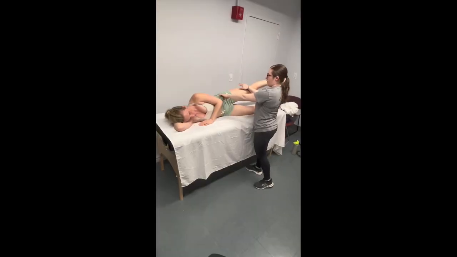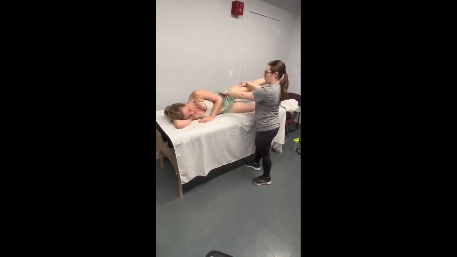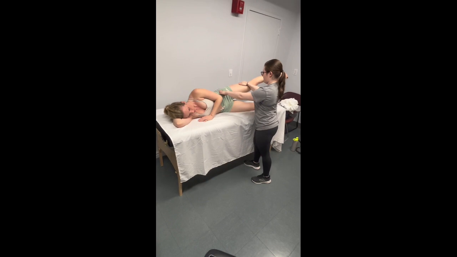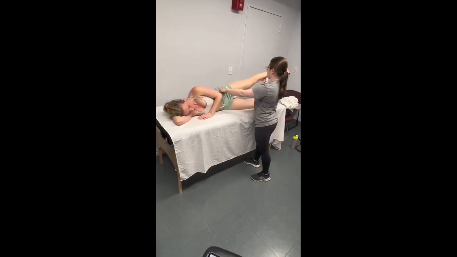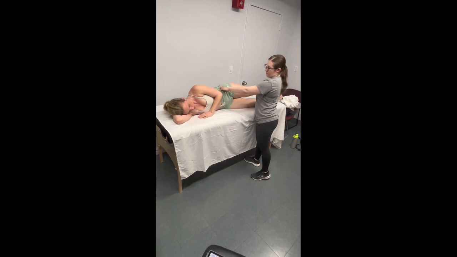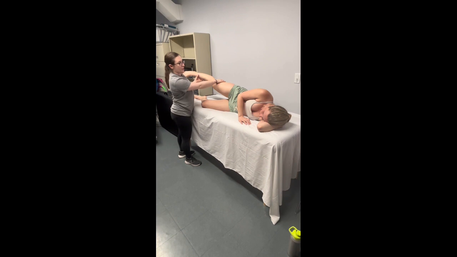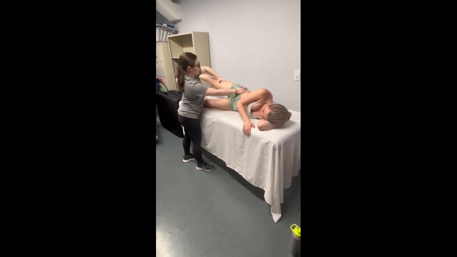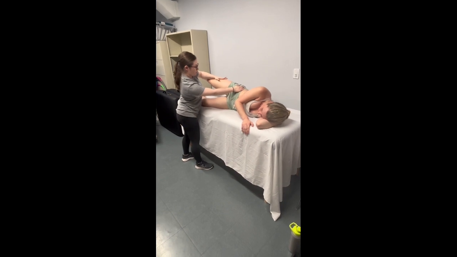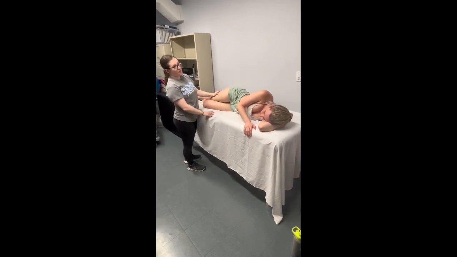Okay, we are performing MMT for the hip abductors. I'm gonna have you resist me, don't let me push you down. Hold, hold, hold. All right, I'm applying maximal resistance. I would give her a grade of 5 out of 5. All right, we are performing MMT for the hip abductors on the right leg now. Okay, don't let me push you down. Hold, hold. All right, I'm applying maximal resistance and she's able to resist, so grade of 5 out of 5.